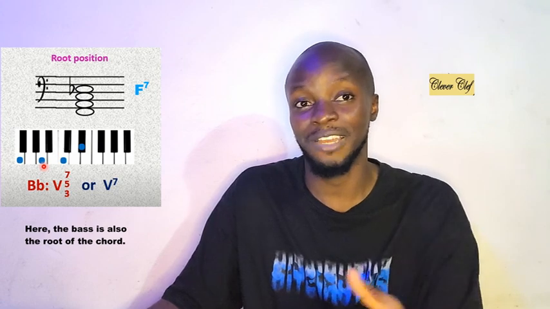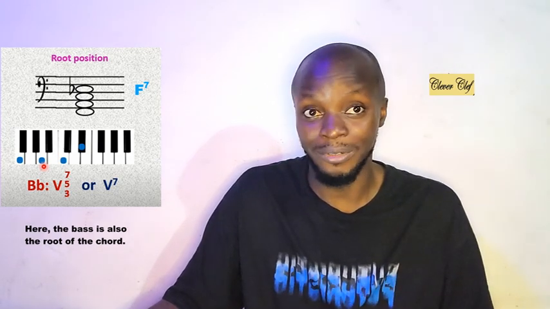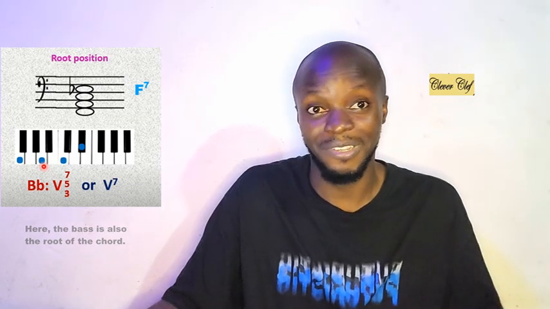But you can simply reduce this to just seven, instead of saying 7-5-3 chord, just say 7 chord, so you know that it's just a seventh chord. So you have the 7 chord on B flat major as this.